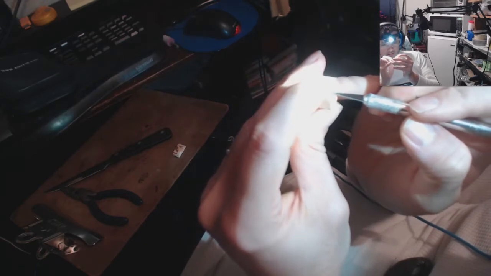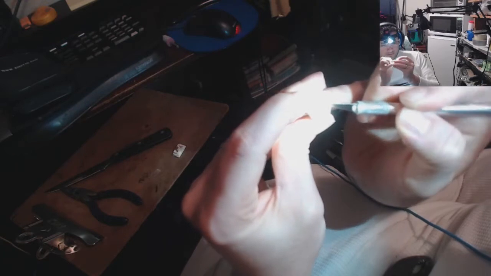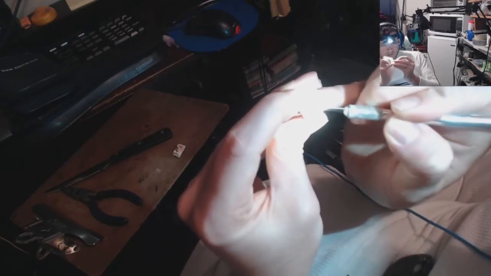Wow, there's a chunk of molten plastic. Yeah, there's all kinds of melting. This thing melted the heck out of itself. Oh, why would the switch melt, you have to ask, though. I think it was drawing too much power. More than the switch could handle?